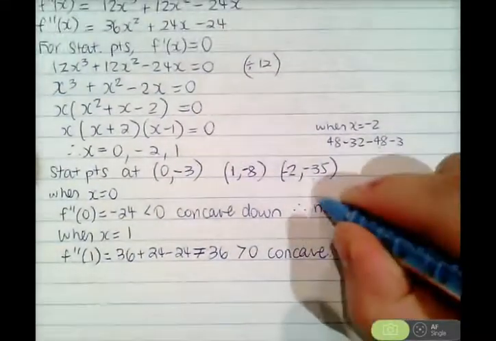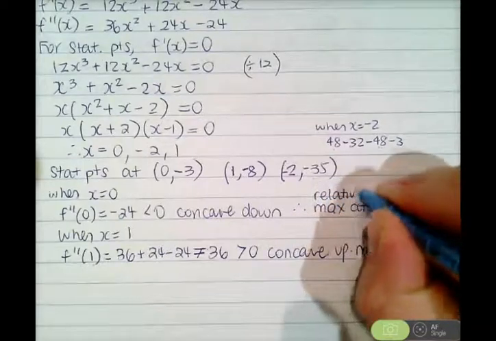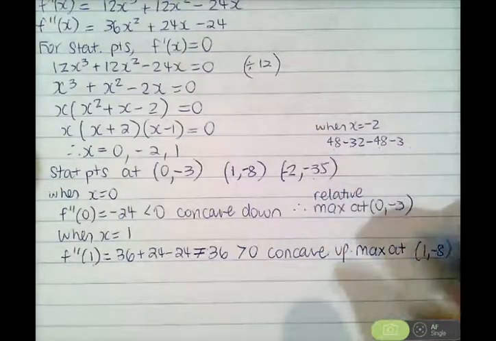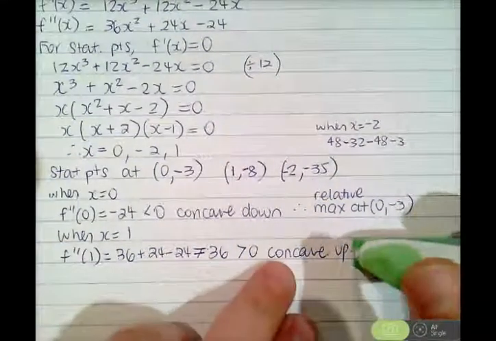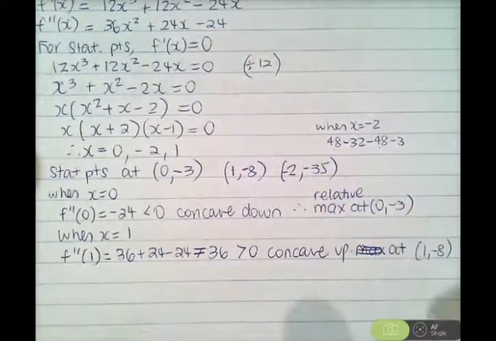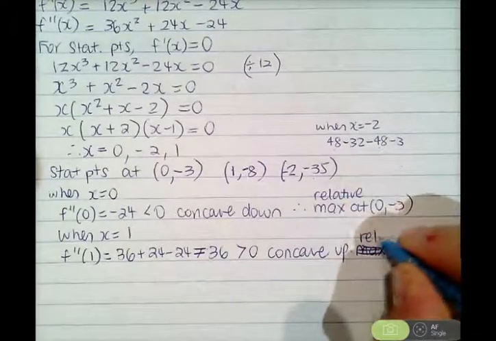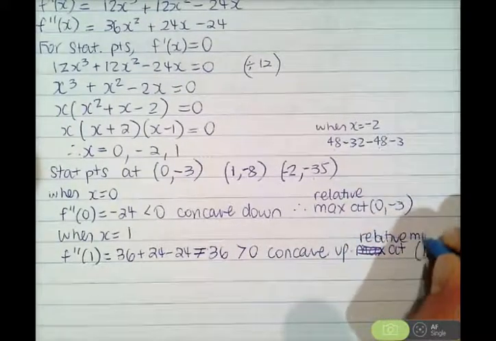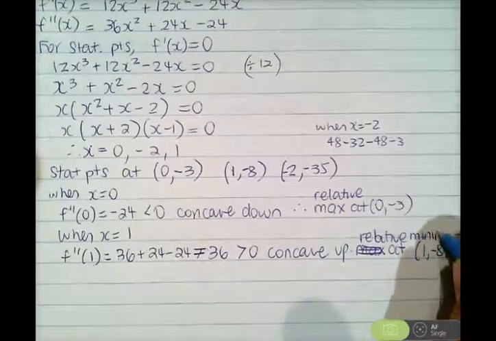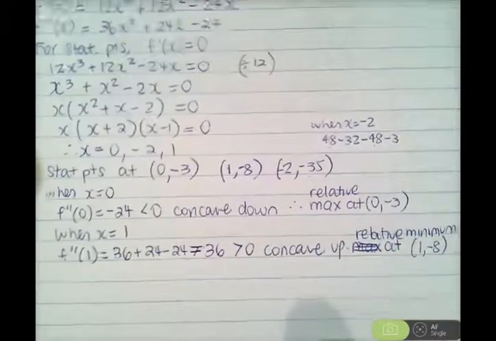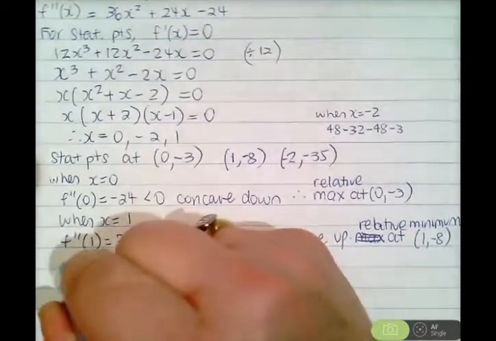Sorry, concave up is a minimum. Sorry about that. So we've got a relative minimum at (1, negative 8).